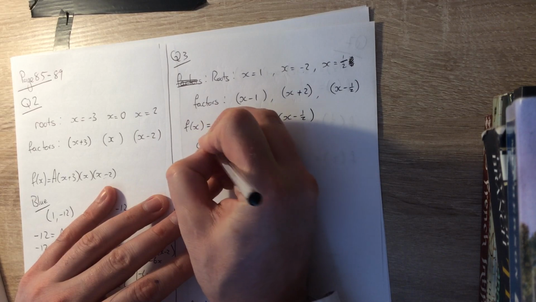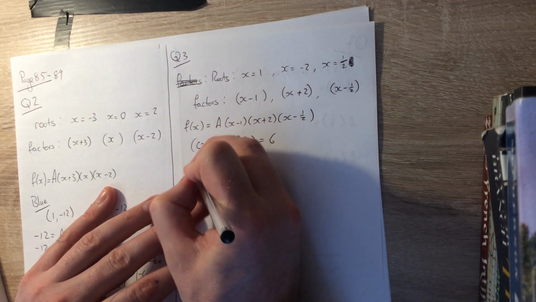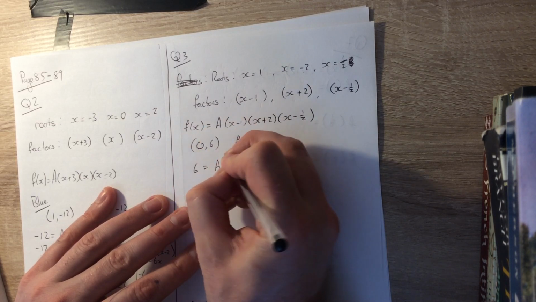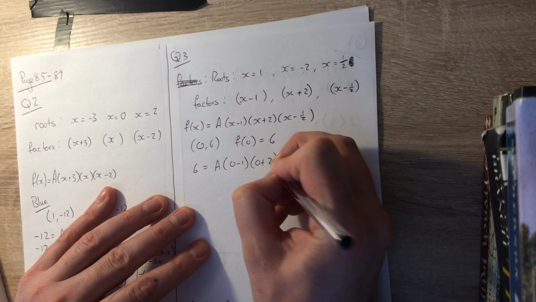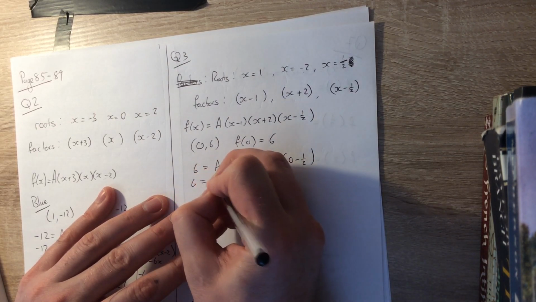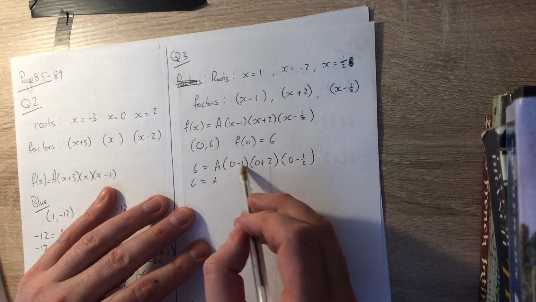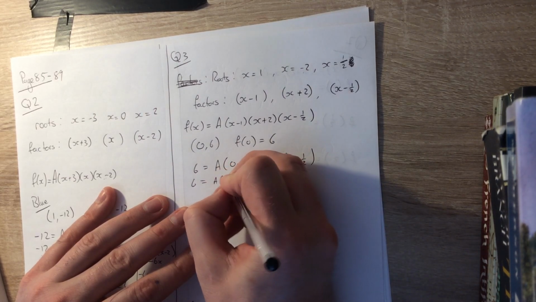So 0, 6 is a point on it. f of 0 will equal 6. So 6 equals a times 0 minus 1 times 0 plus 2 times 0 minus a half. Or 6 equals a times minus 1 times 2 is minus 2, multiplied by minus a half is plus 1.